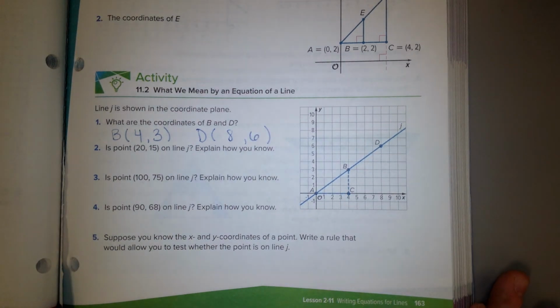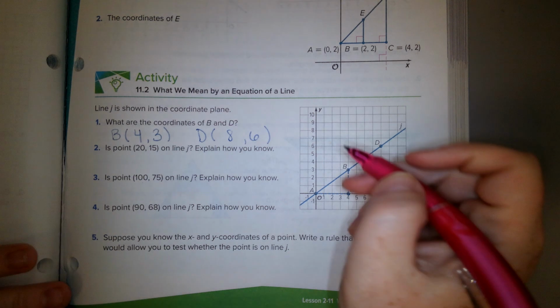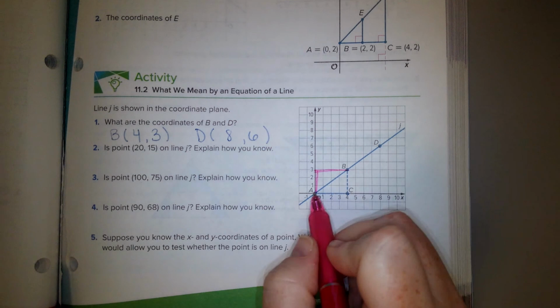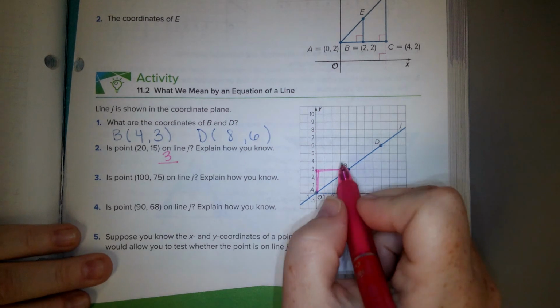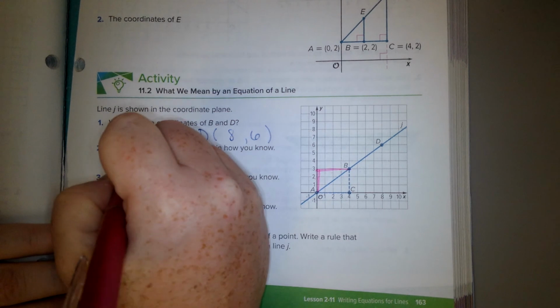Is the point (20, 15) on line J? Is the point (100, 75) on line J? Is the point (90, 68) on line J? So for all of these, we first need to figure out what the slope is. Based on yesterday, the slope is your rise over your run. So in this case, it's 1, 2, 3 over 1, 2, 3, 4. This is our slope. I didn't mean to write it right here, but that's okay.